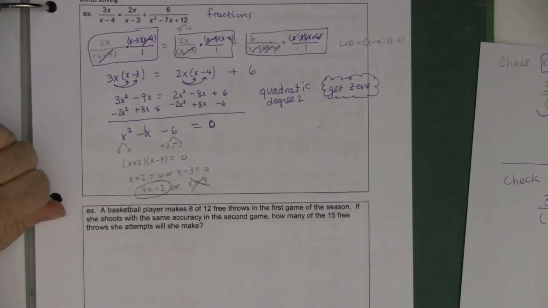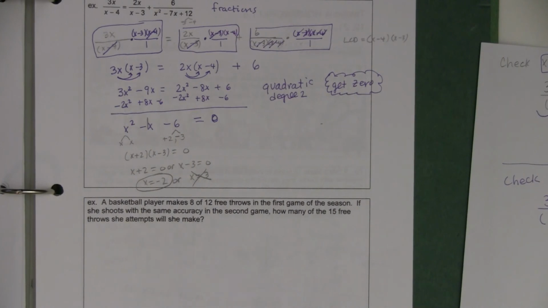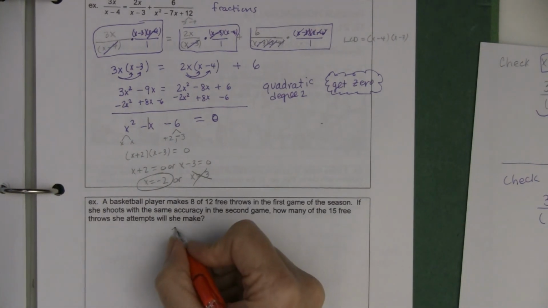And then we have the basketball player makes 8 out of 12 free throws in the first game of the season. If she shoots with the same accuracy in the second game, how many of the 15 free throws she attempts will she make? It was hard for me to read for some reason. Okay, so this was the first game.